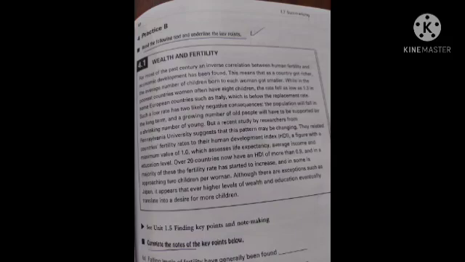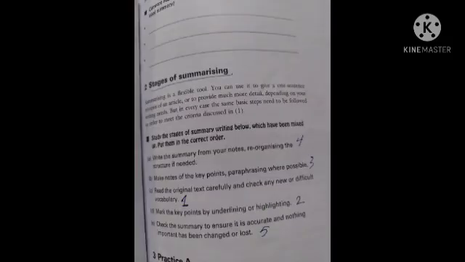So we are going to focus on the techniques for paraphrasing as a part of the note-making and summarizing process too.